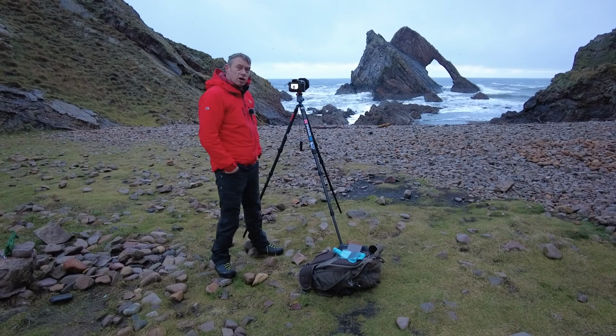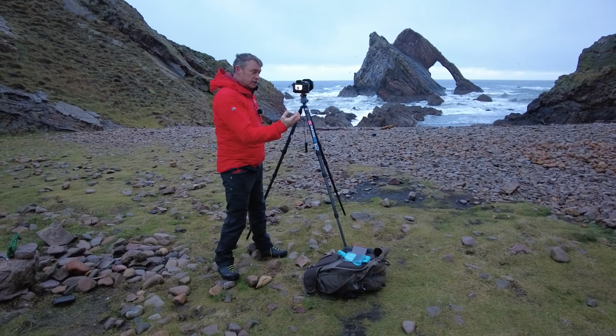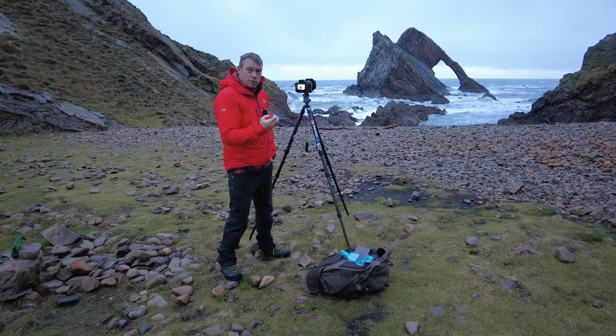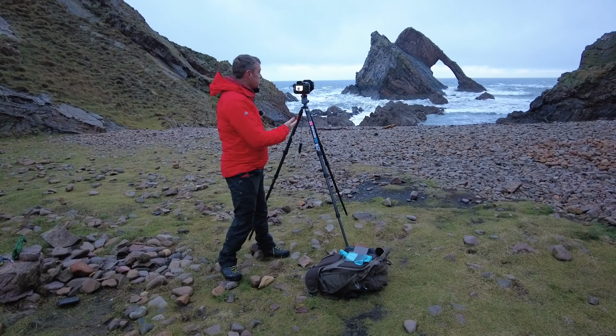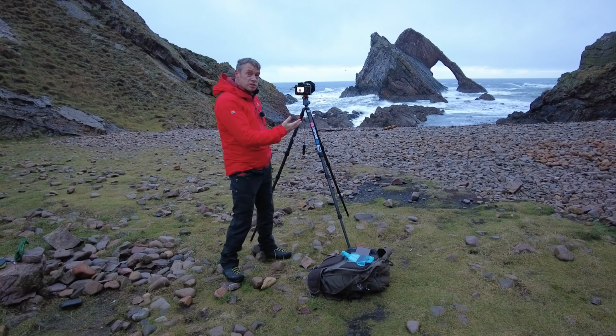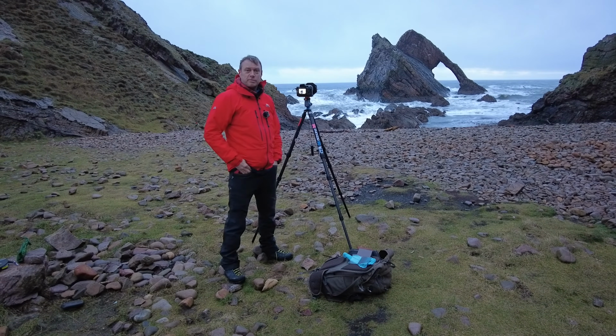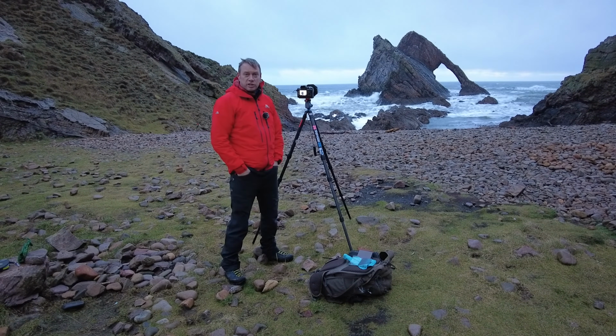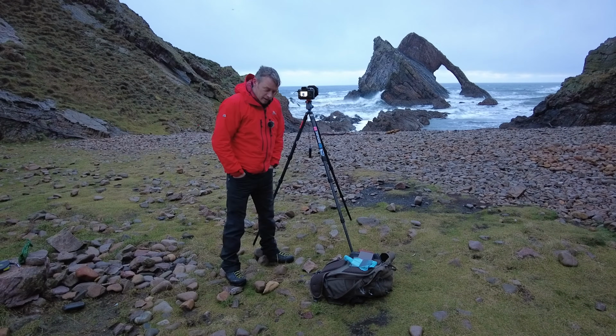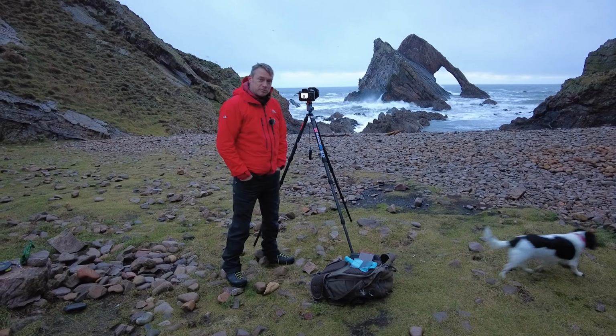Now, why do we use ND filters? Well, it's to blur anything that is moving around a subject. That could be sea, water, clouds, anything in those descriptions. It could even be human beings. So I am going to take you step by step how to do ND filters.